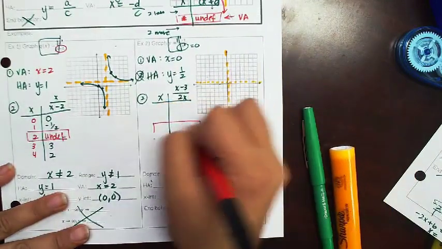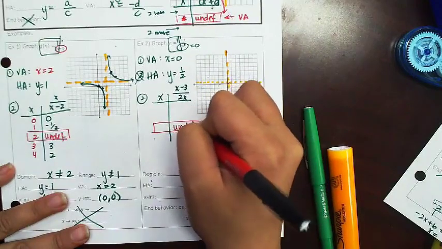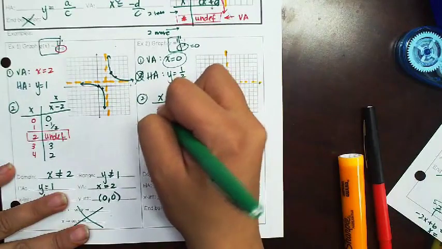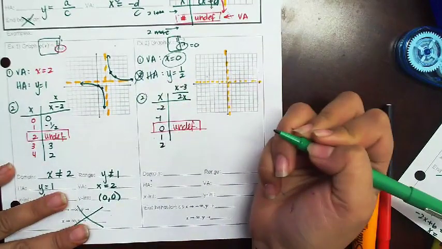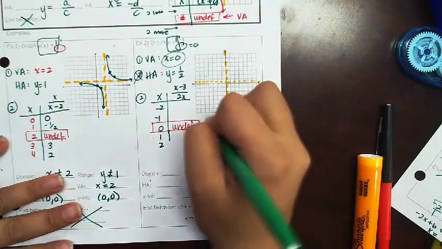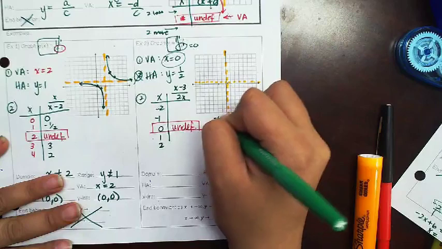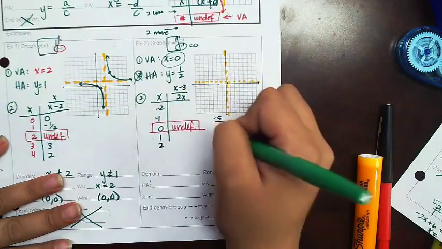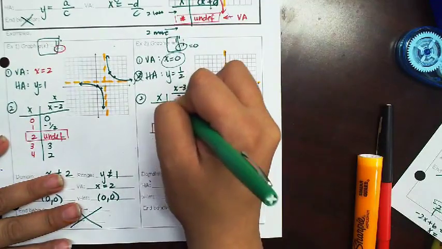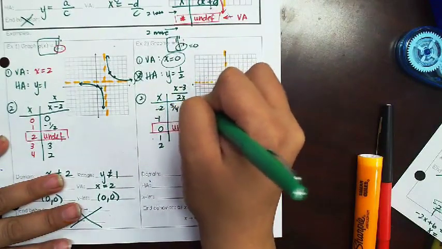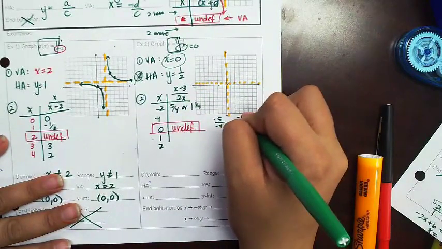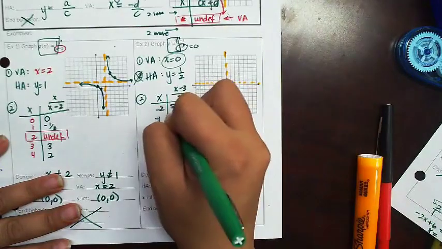So I'm going to plug in the number in the middle that makes this function undefined, which in this case happens to be 0. Then I'm going to plug in 2 numbers before, 2 numbers after, and I plug them in. Maybe I'll do it off to the side. So negative 5 over, because negative 2 minus 3 is negative 5, over negative 4, that's 5/4, or 1 1/4, or 1.25. If I plug in negative 1, I get negative 4 over negative 2, which is 2.